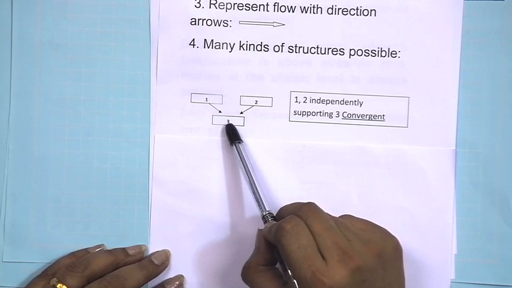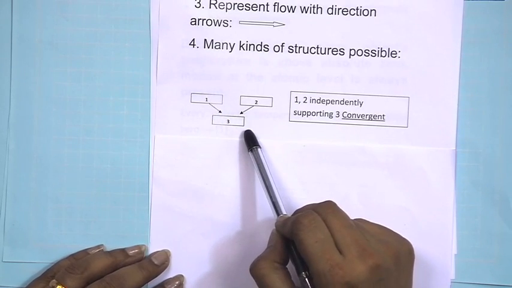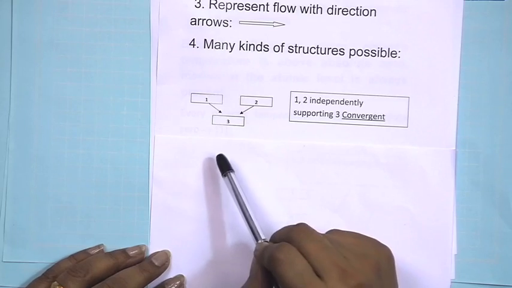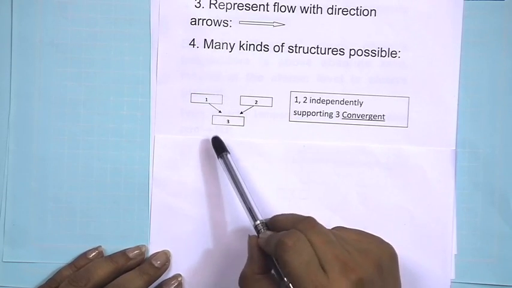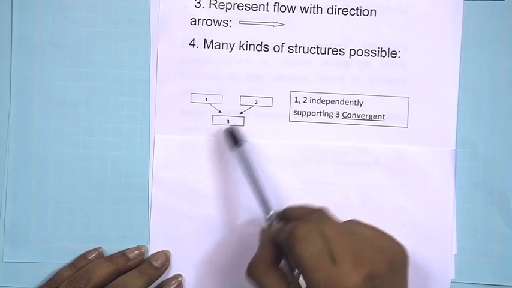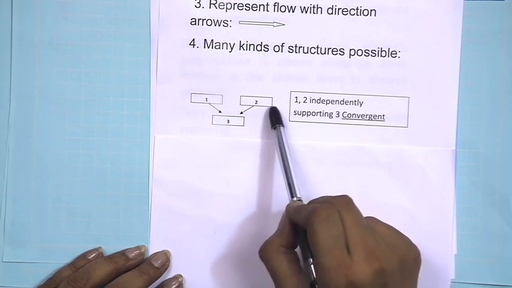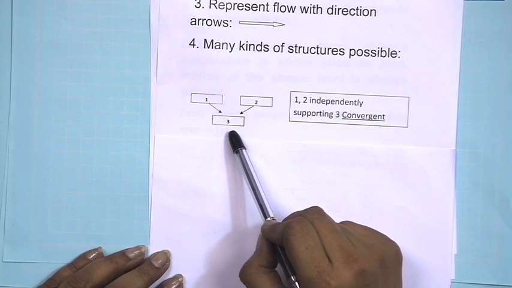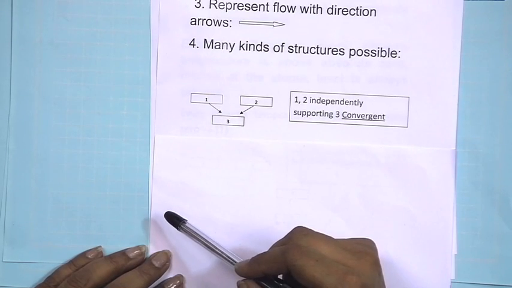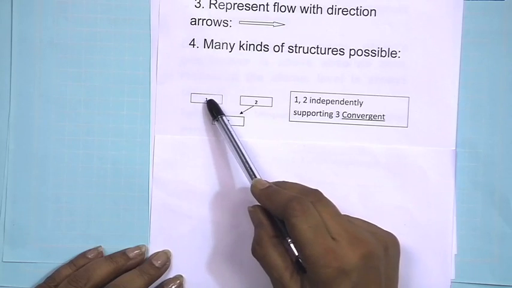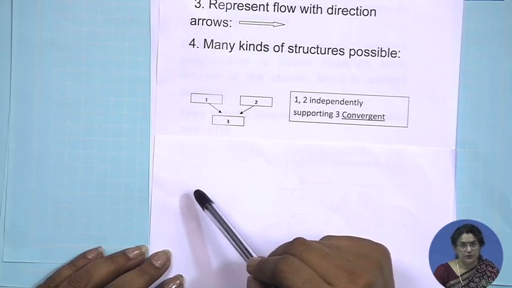See, we have identified the components. Obviously, 3 is the conclusion in some argument, and these are the premises. But look in which way they are supporting 3. 1 is supporting 3, 2 is also supporting 3. Note that they are supporting 3 independently. That is, from 1 also 3 follows, from 2 also 3 follows.